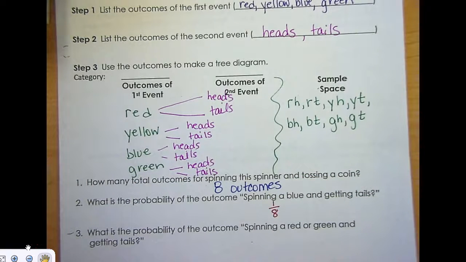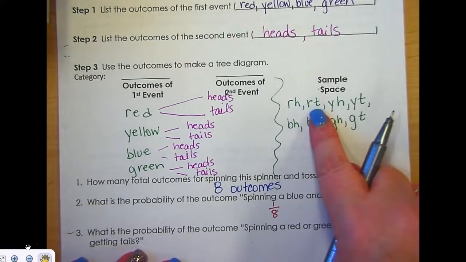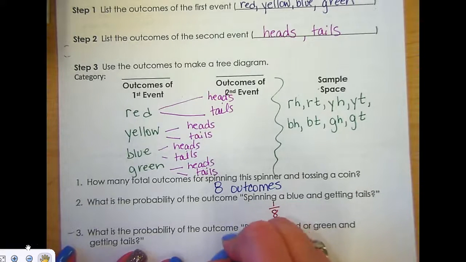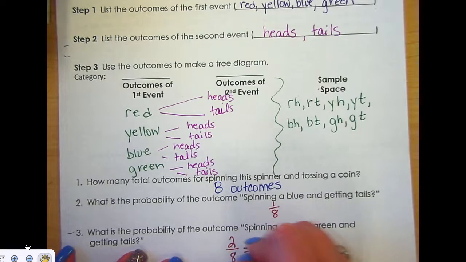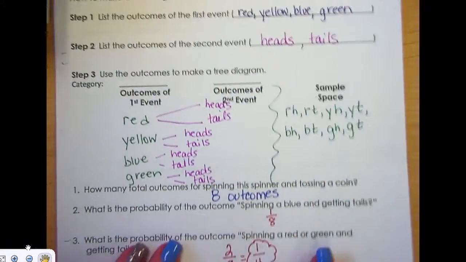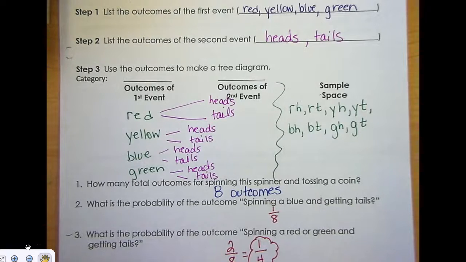What is the probability of the outcome spinning a red or green and getting tails? So, a red or a green and tails. There's a red tails and a green tails. So that is 2/8, or simplify it to 1/4 would be your answer. 1 time out of every 4 times that you spin this and flip that, you should land on a red tails or a green tails. You okay with that? Seems pretty easy.